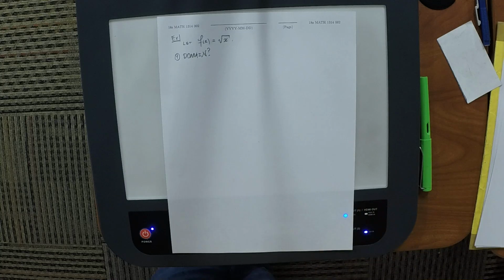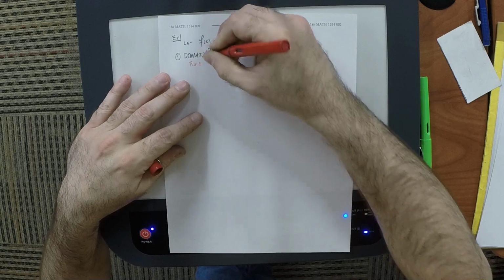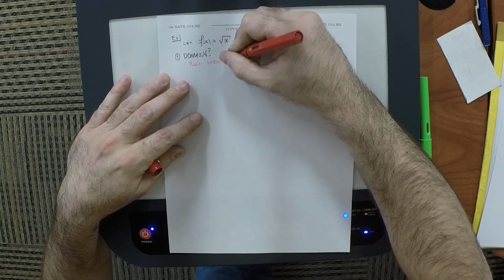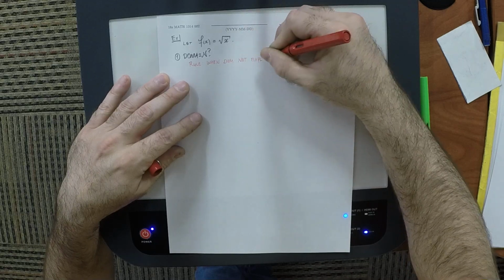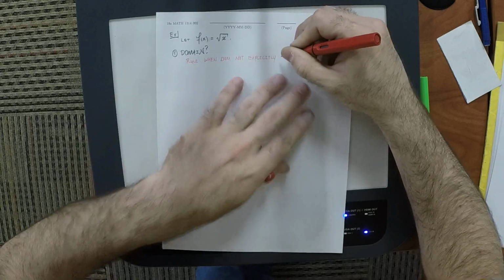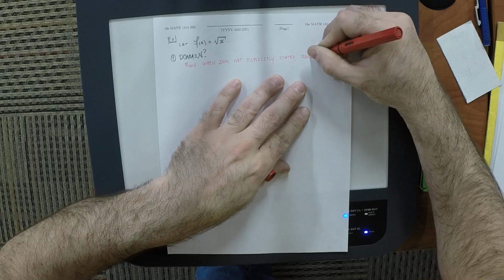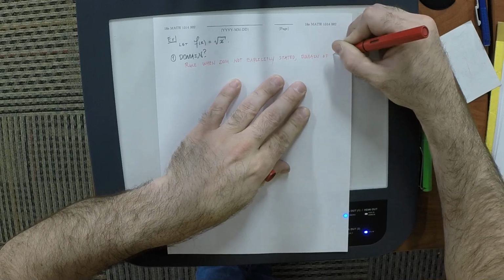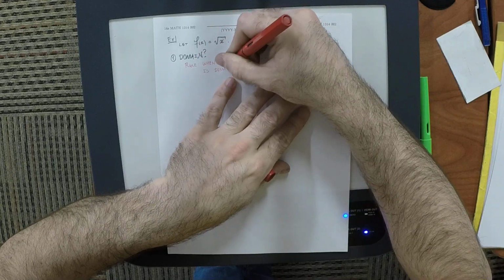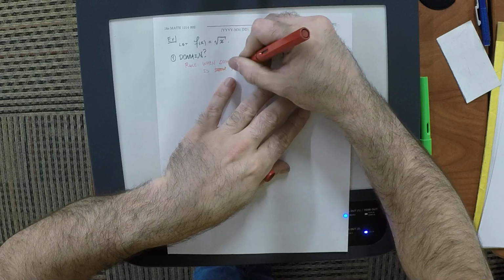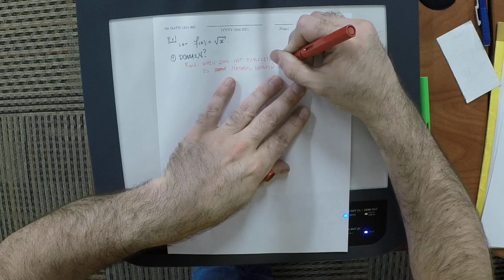Well, in the interest of time, I'll remind you of the rule. The rule is that when the domain is not explicitly stated, the domain of the function is the natural domain of the expression.